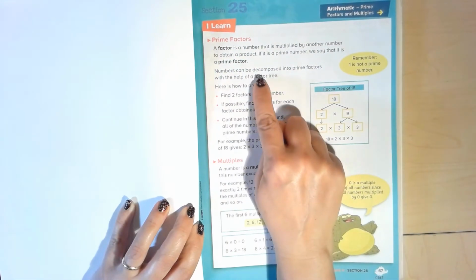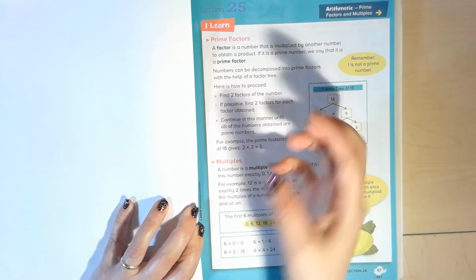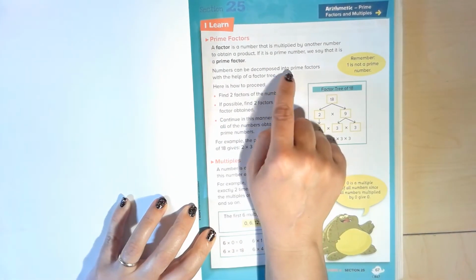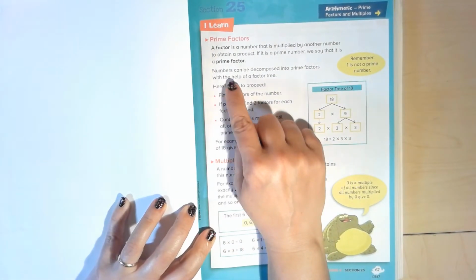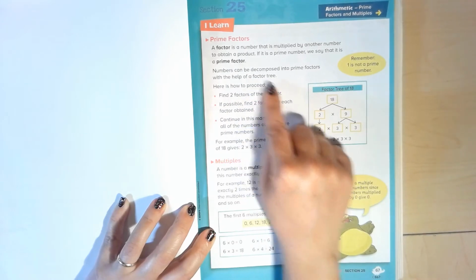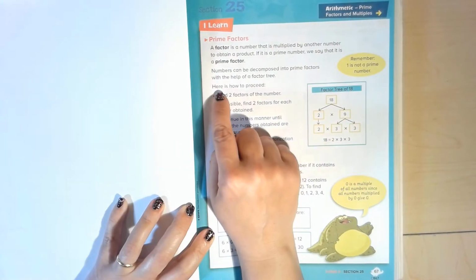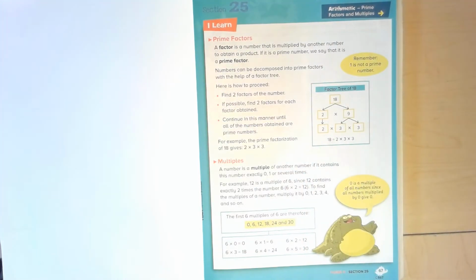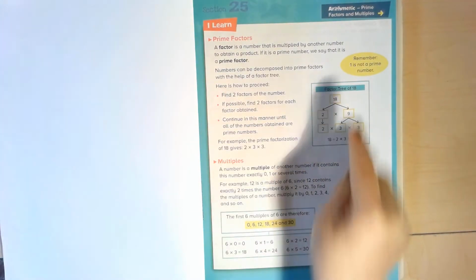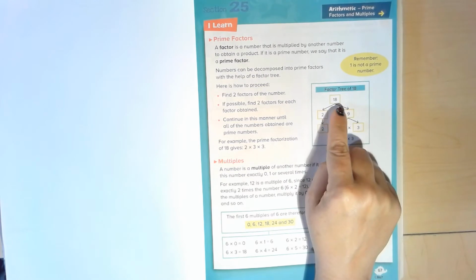Numbers can be decomposed, so broken down, into prime factors with the help of a factor tree. So this is a factor tree. Here is how to proceed. So here we have a factor tree, and the number they're trying to factor is the number 18.